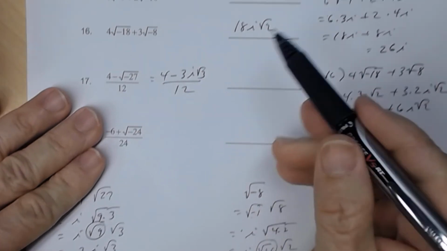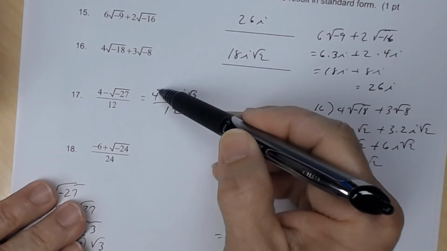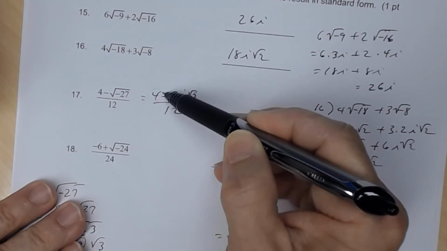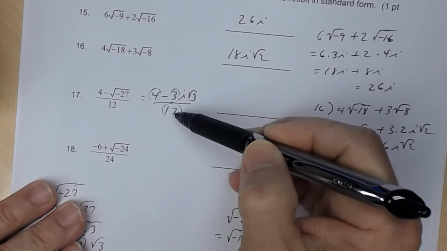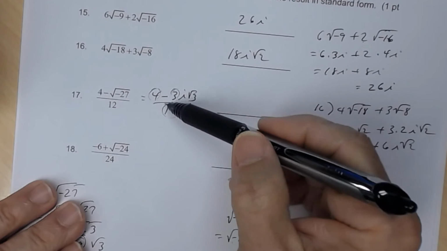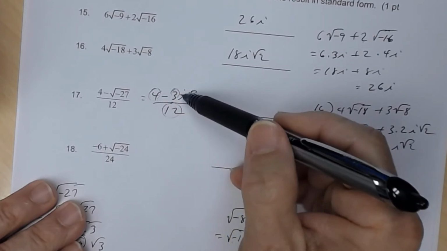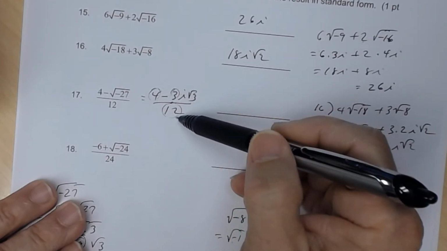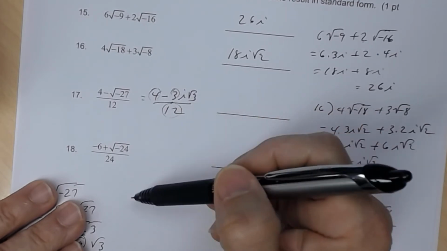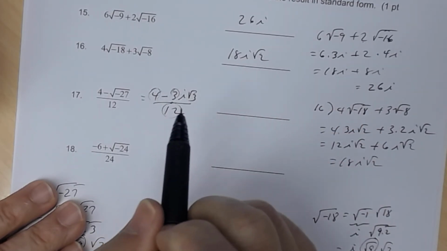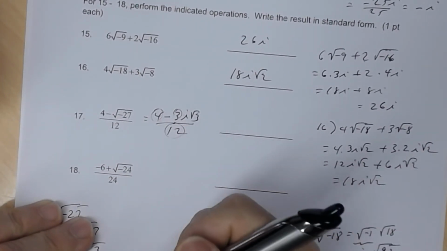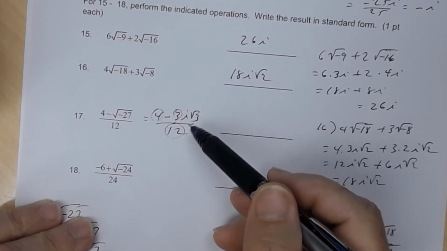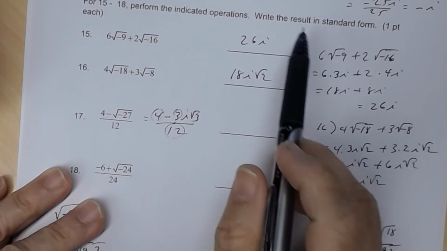Now what you need to notice is this. If you look at these numbers here, 4, 3, and 12, they're all divisible by 1 only. So you cannot reduce those 3 at the same time. Now, if the directions didn't say anything about standard form, then you can leave your answer like this: 4 minus 3i square root of 3 over 12. But the directions said write it in standard form.